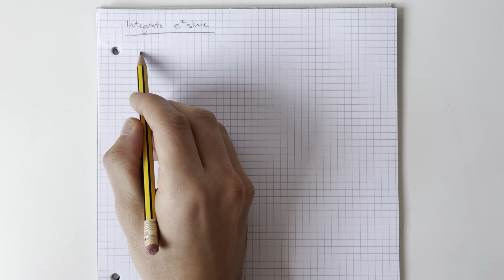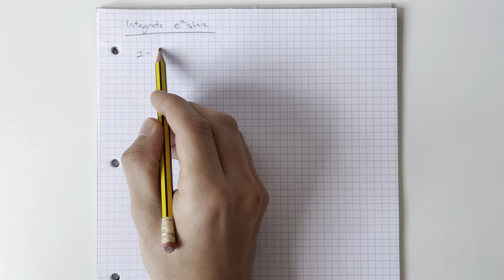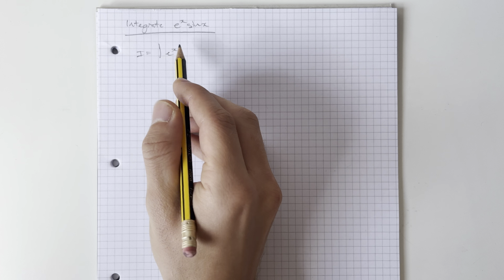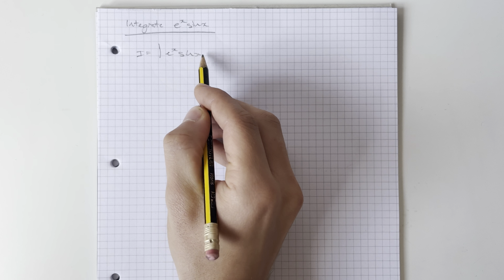Hello, today I'm going to show you how to integrate e to the x sine of x. So we'll start off and we'll call it I. So I is equal to the integral e to the x multiplied by sine of x, with respect to x. So we'll use by parts for this.